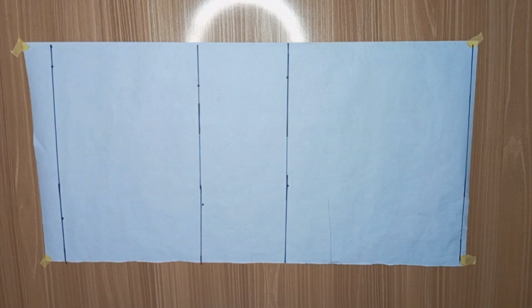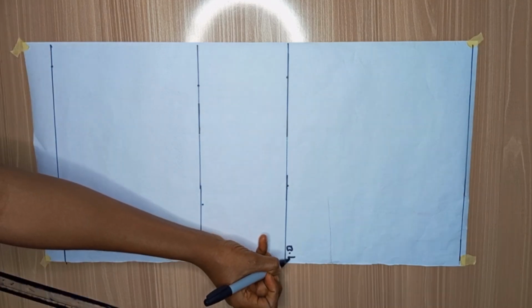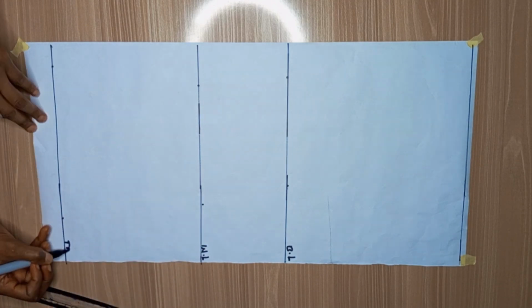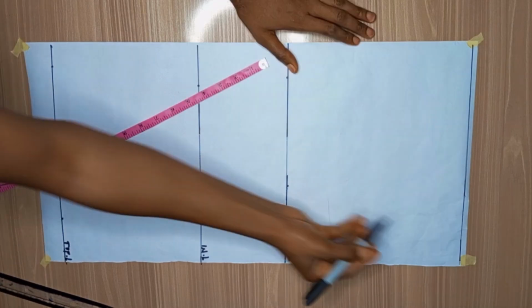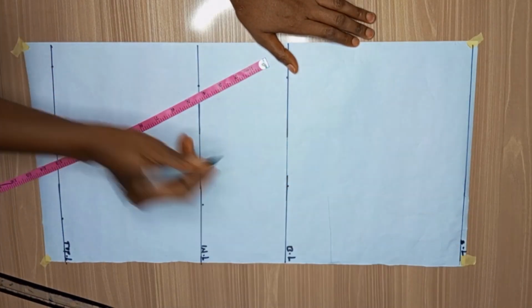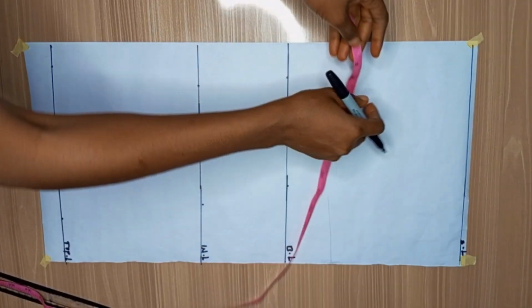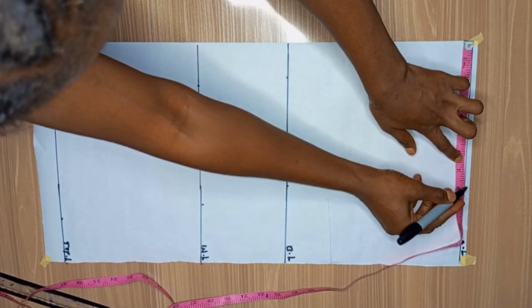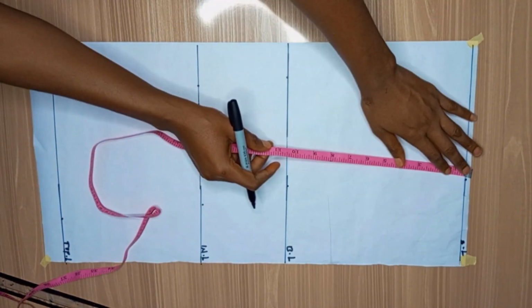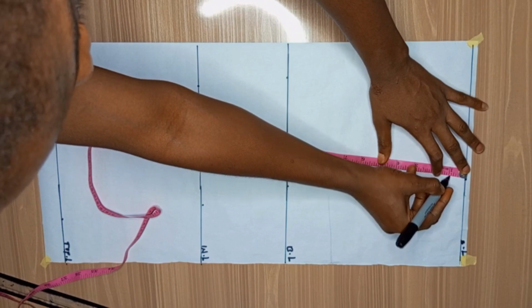So I'll go ahead and label the lines. This is my bust line, this is my waist line, and then this is my top length, and this is my shoulder line. So I'm going to come to this shoulder line here. I'm going to divide my shoulder by 2, and I'm going to mark it right here, 7.5. And then from that point I'm going to come down by 1 inch for my shoulder slope.